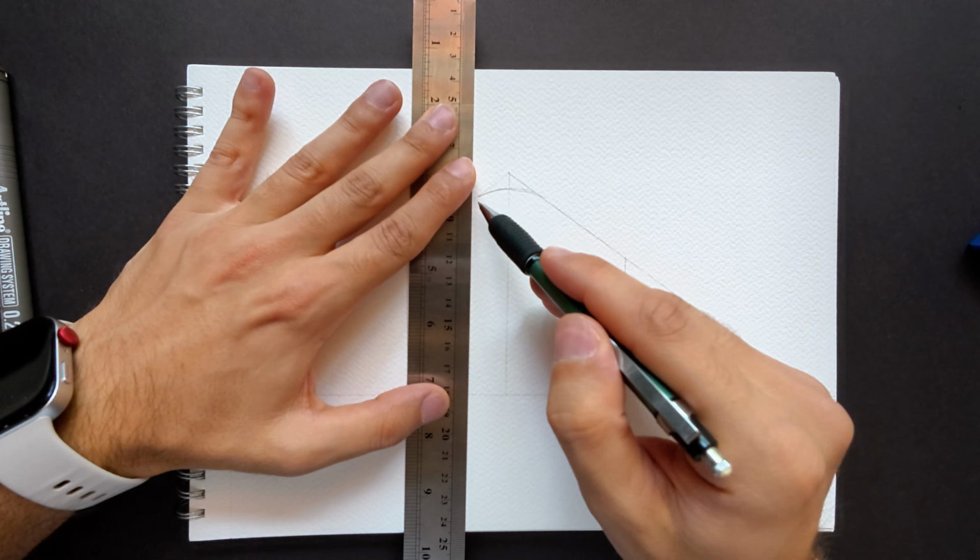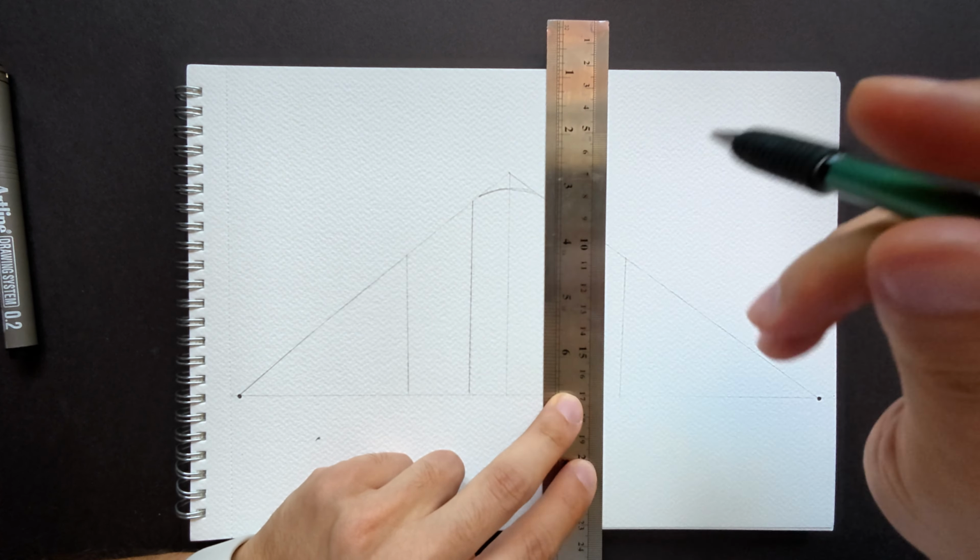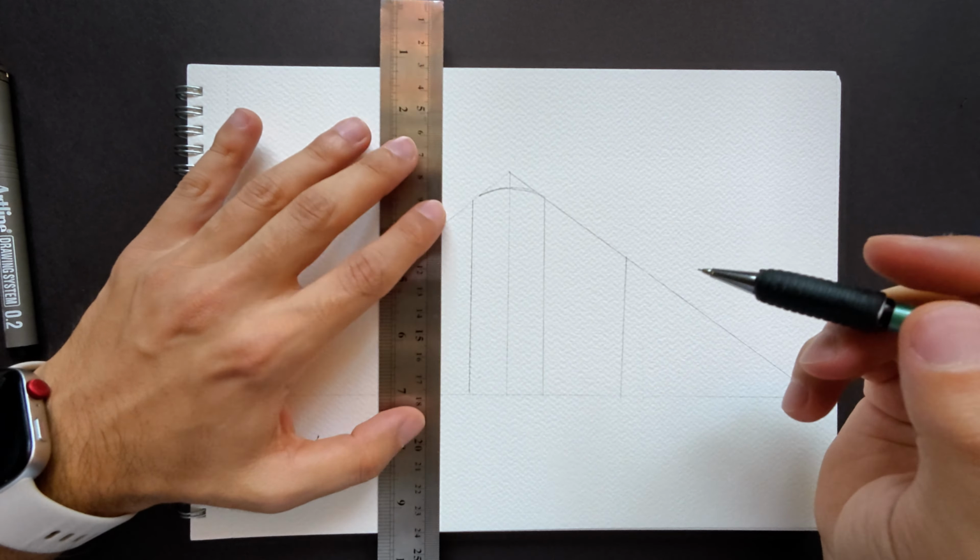Now I'm drawing our first building. Since it's a classical building, it will contain more details.